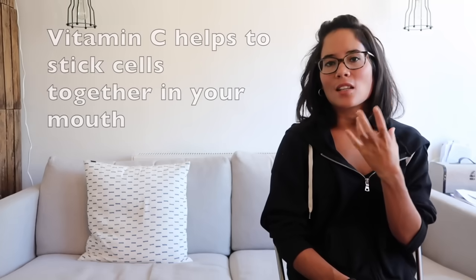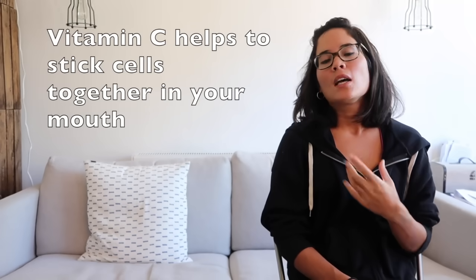Vitamin C is important for the repair of tissues, so it helps to stick together the cells in the lining of your mouth. And if you don't have enough vitamin C, you get a disease called scurvy, which was infamous in the 1500s when sailors used to go out to sea. They never got enough oranges and lemons, and then you'd see very characteristic mouth bleeds. So scurvy is the deficiency disease, and the way to get rid of that is by eating lots of oranges and lemons.